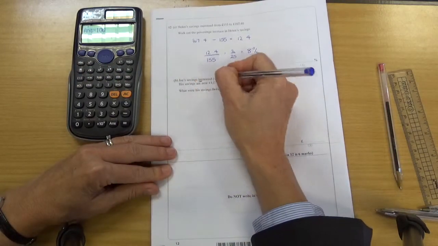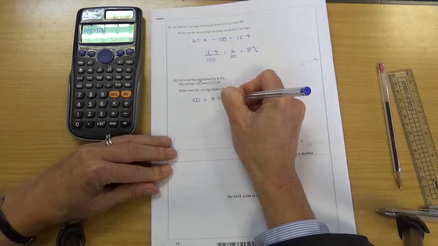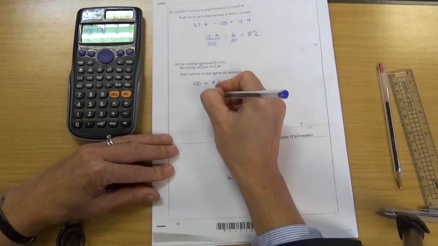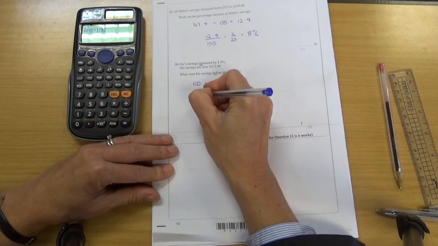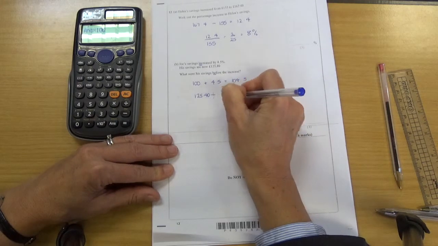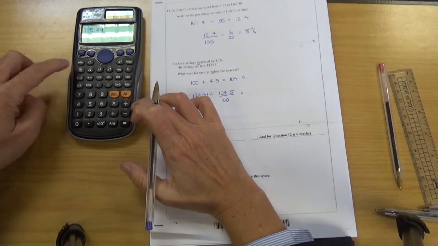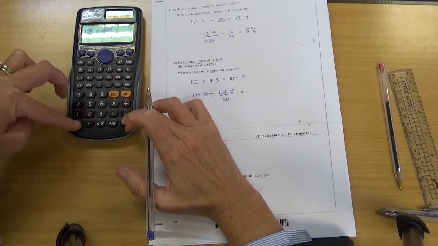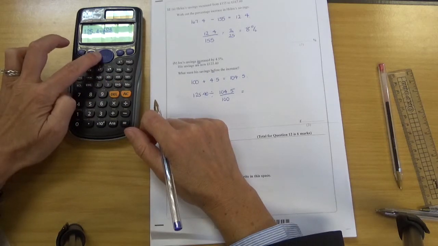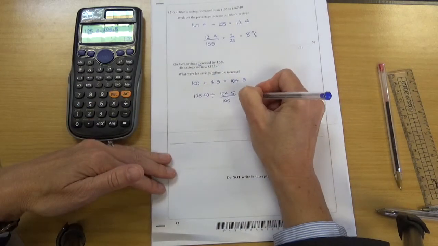We've had an increase by 4.5, so we're going to do 100 plus 4.5, which takes me up to 104.5. And we're going back in time before, so it's a divide question. So he's now on 125.40. We're going to divide by the percentage, 104.5 over 100. Is 120. Nice round number.